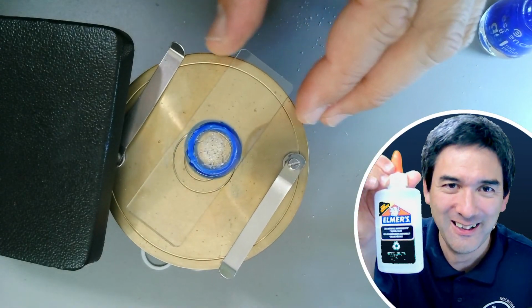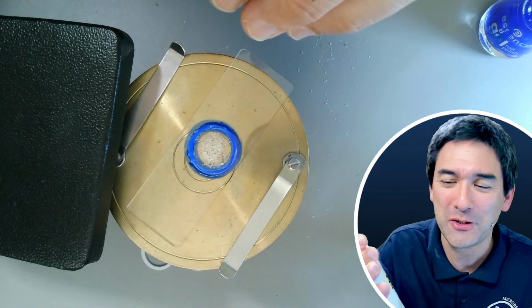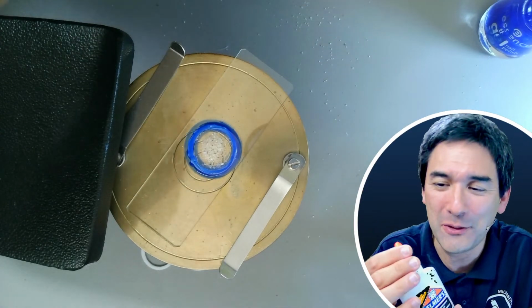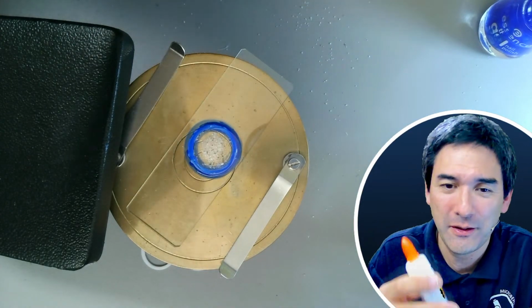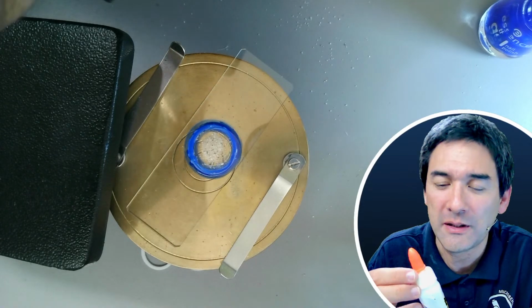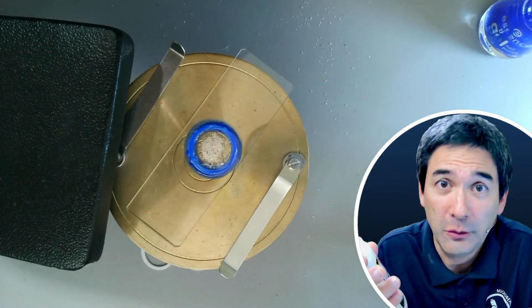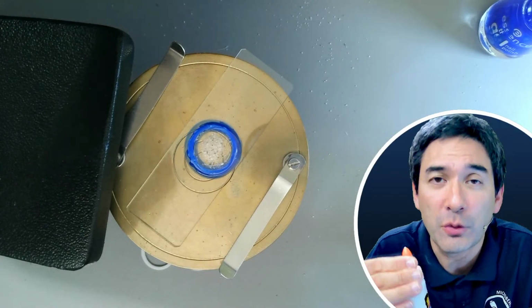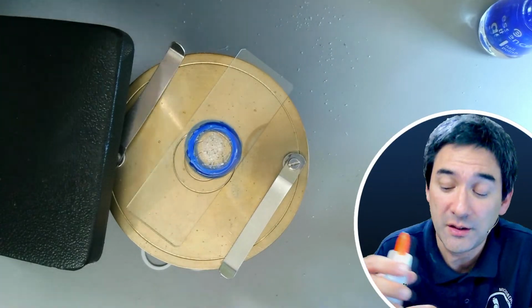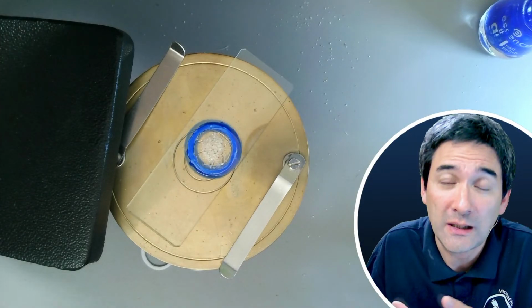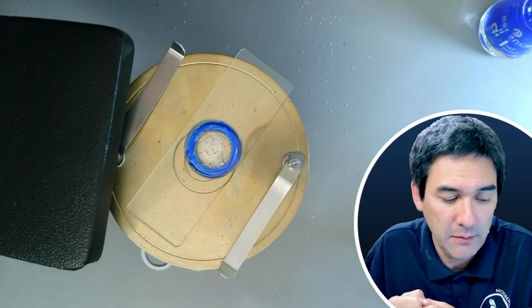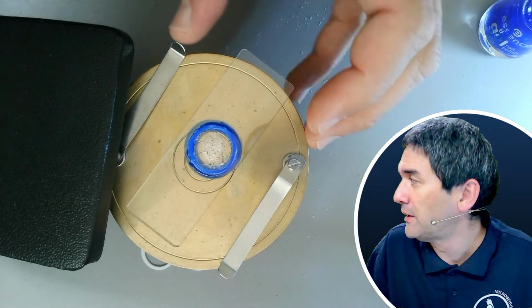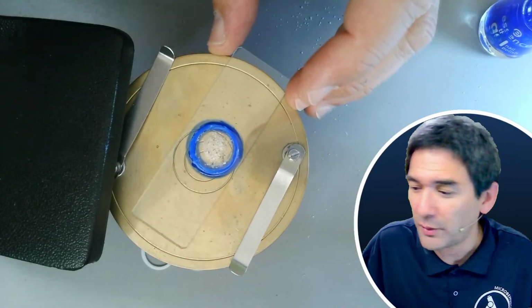That's the Elmer's clear glue, which I'm also using as a mounting medium. However, I think it's very thick, so it should be diluted down. I'm using just nail polish because it dries very quickly. That's pretty much the only reason, and because it sticks quite well to the glass, in my view. But this is something that I've simply experimented with.